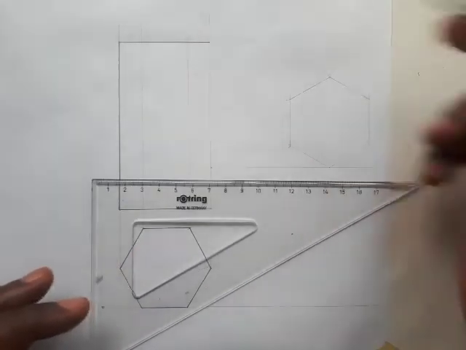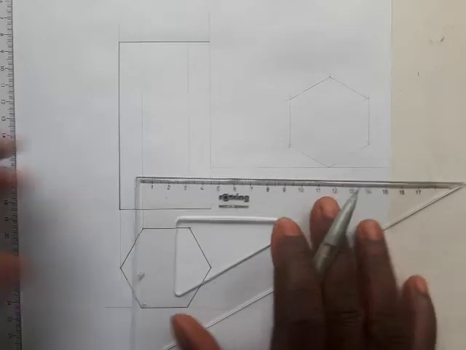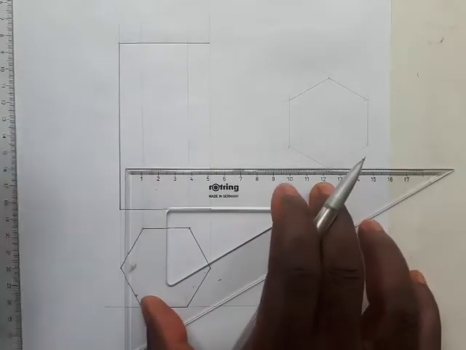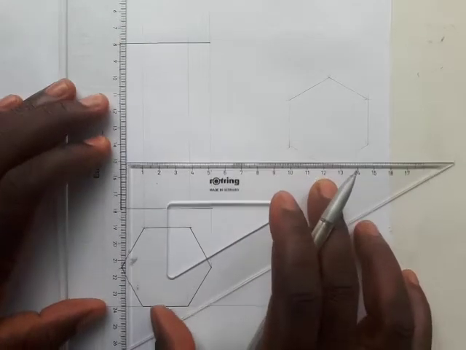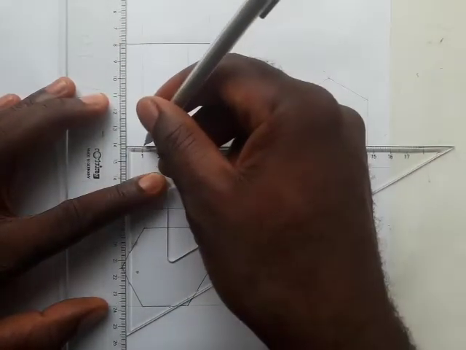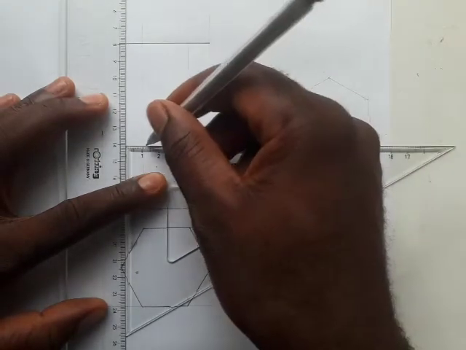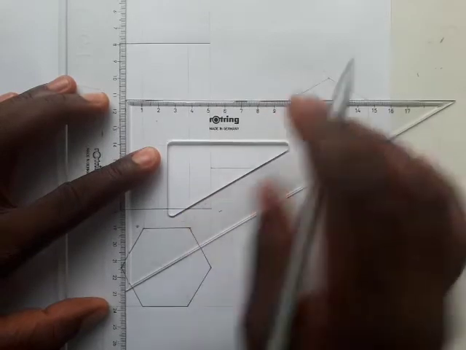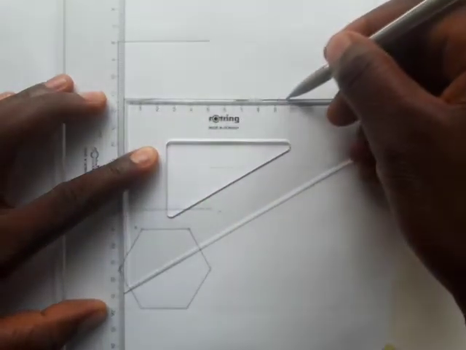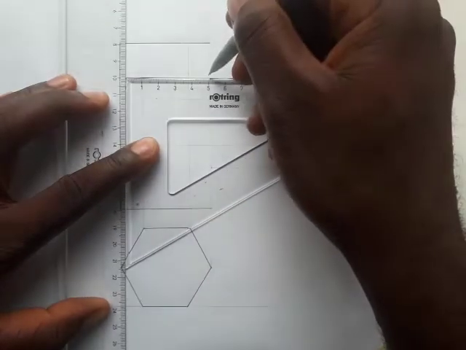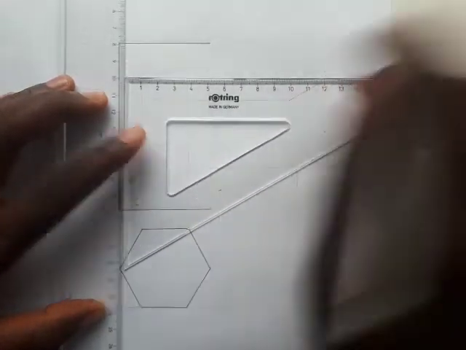I just erased those extensions. Now align your set square with this horizontal line, support with your ruler, transfer lines to this corner here, and draw thin lines. Just draw them through, transfer here, draw thin lines, touch, transfer to the top, and draw a thin line, touch.